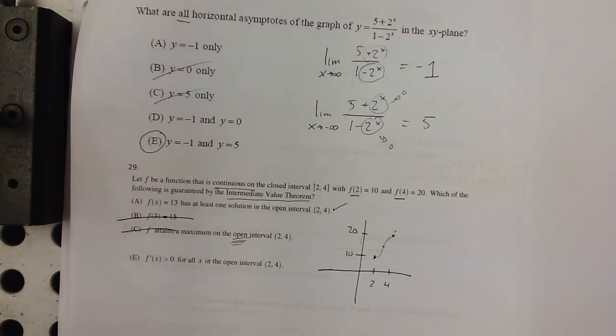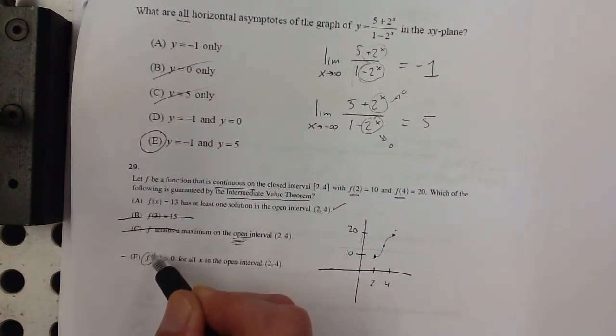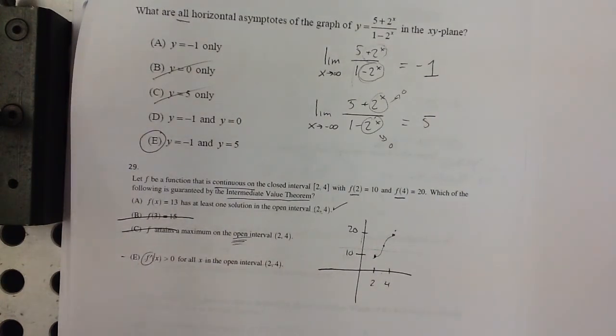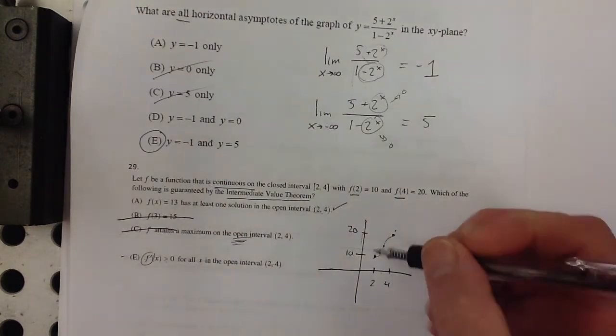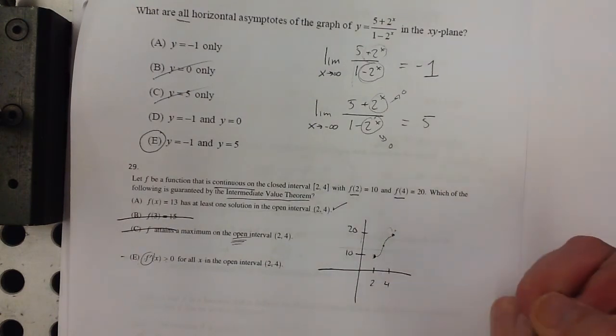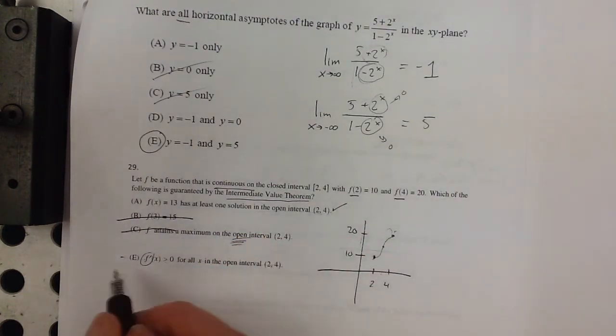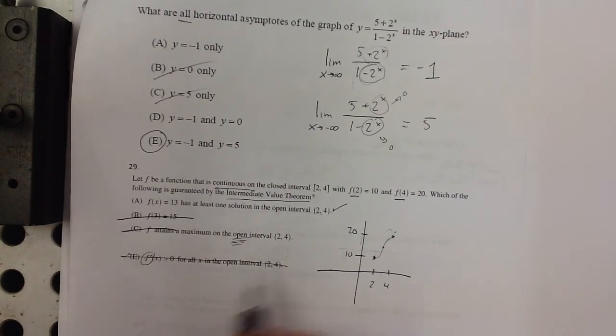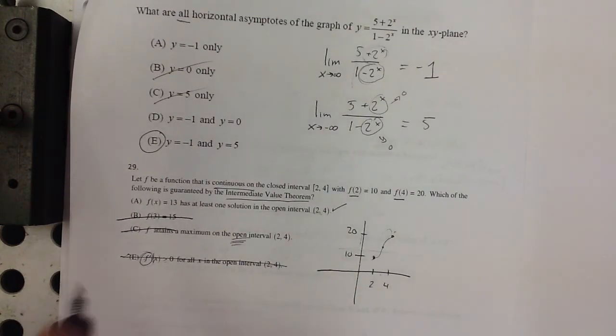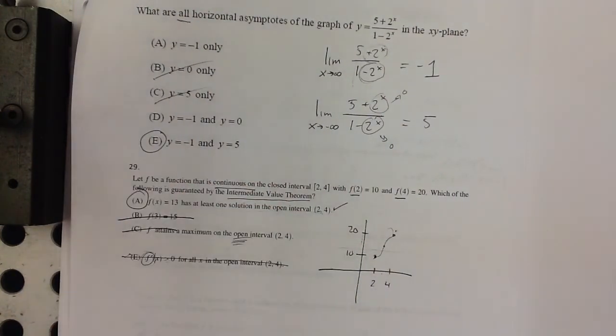And then, oops, this should have been eliminated because you don't know what that little prime there means. That means the slope of the function is greater than 0 for all x. That's like saying it's only increasing, but of course it could do that, right? So that's not right either, and I humbly apologize for leaving that in there. Hope that didn't confuse you. But maybe you convinced yourself that A was the right answer, in which case you were right.